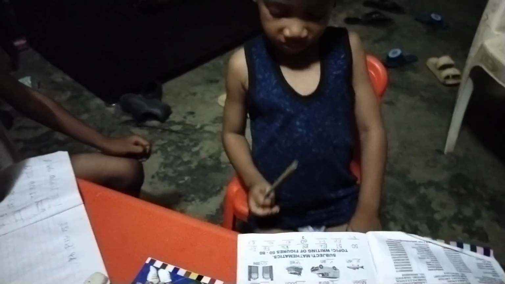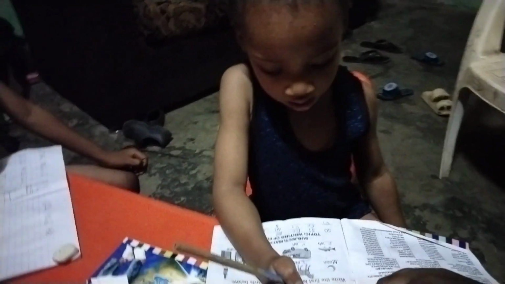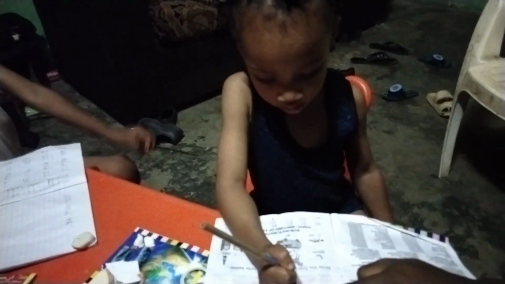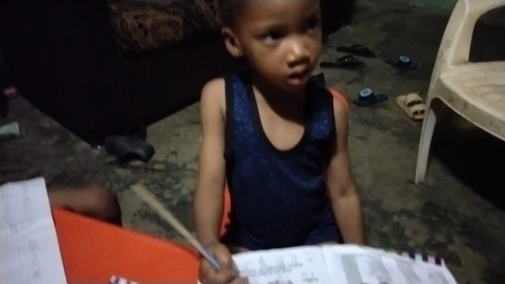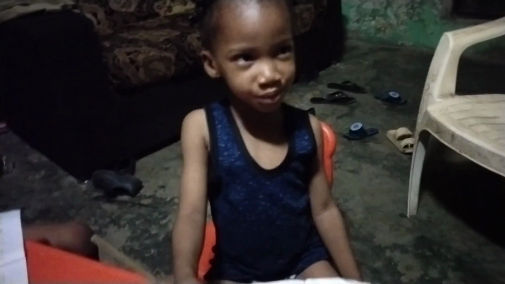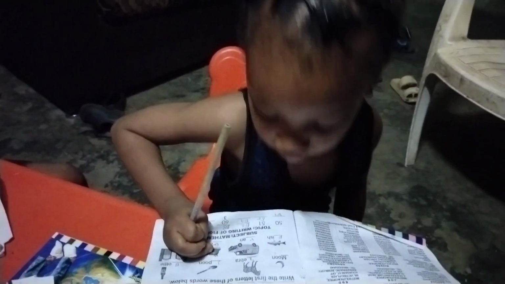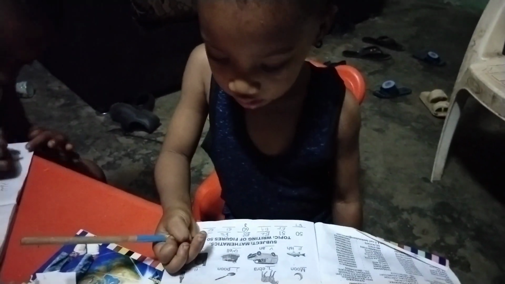Write capital and small letters A to Z. This is capital letter A, and small letter A. Capital letter B and small letter B. You are fixing this one, yeah? Capital letter C and small letter C.